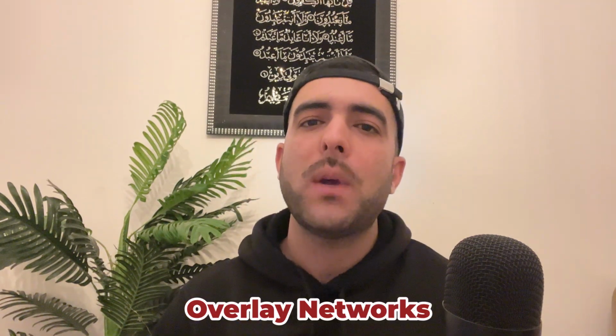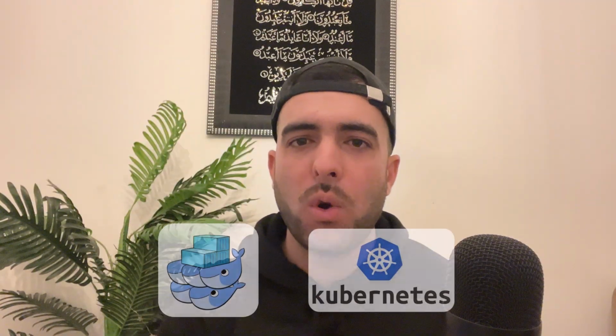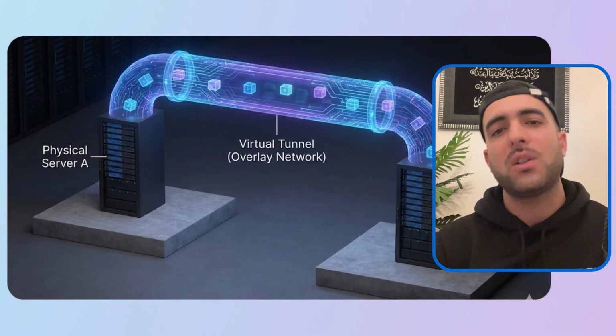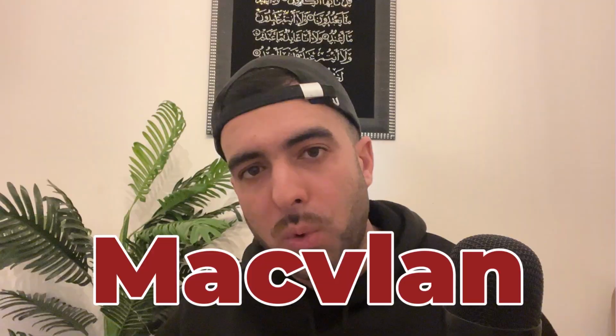So what happens when your backyard is full but you want to build guest houses on another property? Well, this is where overlay networks come in. This is the heart of Docker Swarm and Kubernetes. So an overlay network creates a virtual tunnel between different physical servers. To the containers, it feels like they are on the same local bridge, but in reality, the data is flown across the data center. Also, there is Macvlan, and this is for the old school networks.